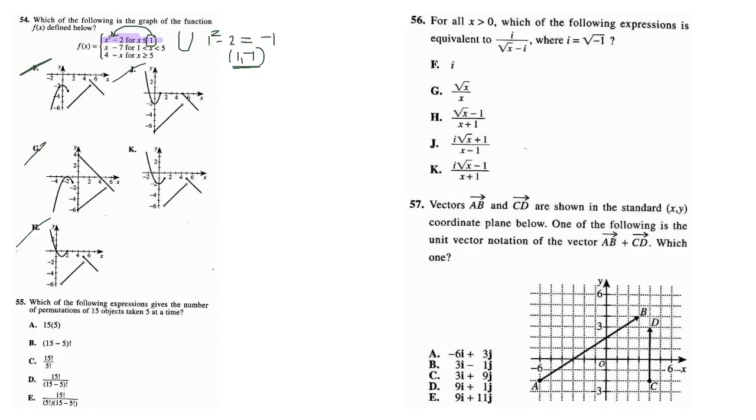The only possible answer is K, and I did not have to look at anything else. So very quickly, if I know my highest exponent is a square, it's a U shape, and I plug in to see where it needs to start. That's how we work through that one. Not too terrible, I hope.